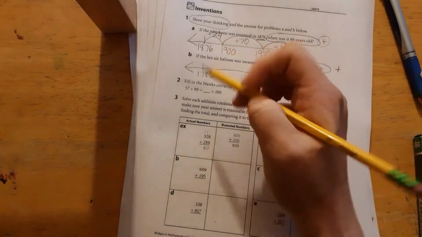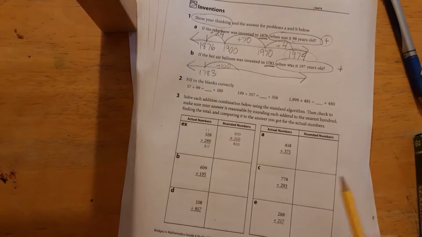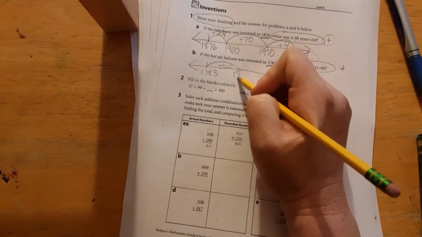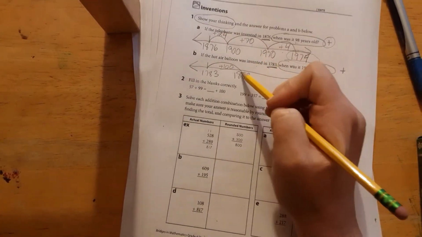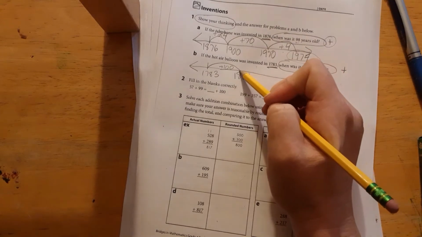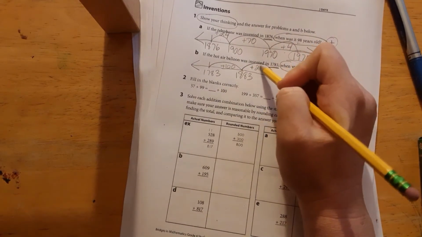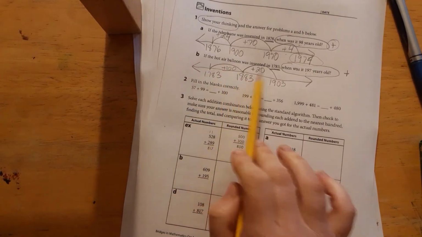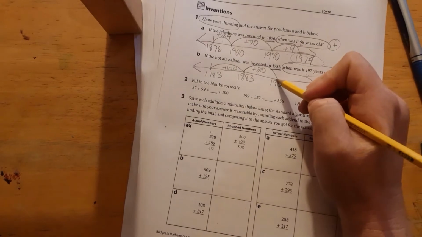I'm going to do my first friendly jump a little bit different this time. I'm going to do a plus 100. 1883 plus 20. That'll give me 1903. So now I'm at 120. I have 77 years left.